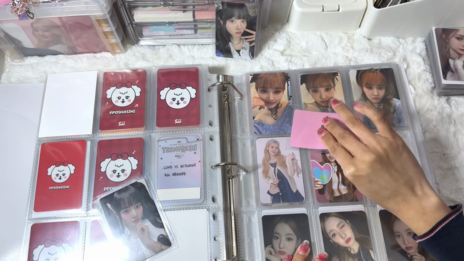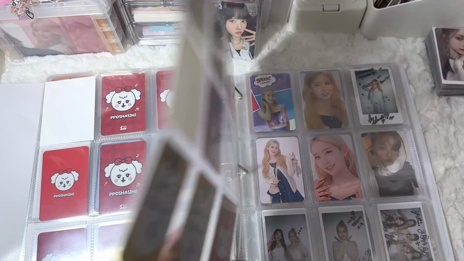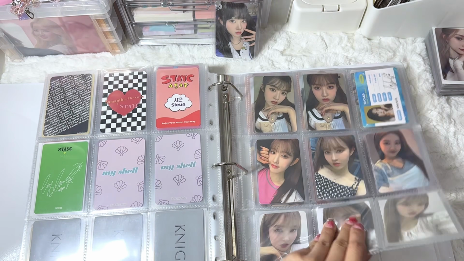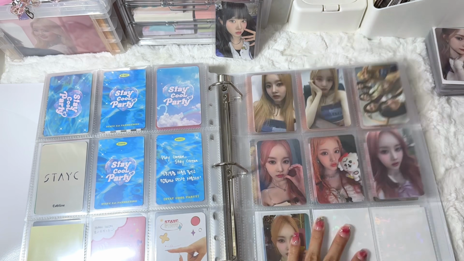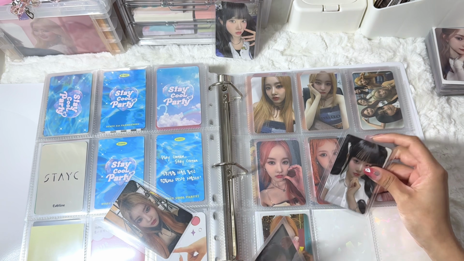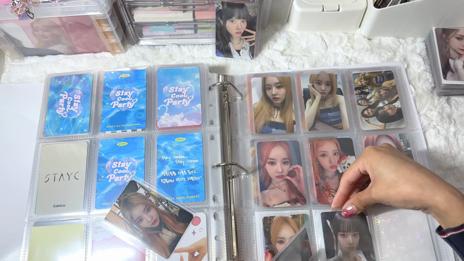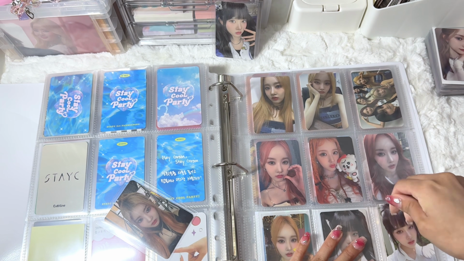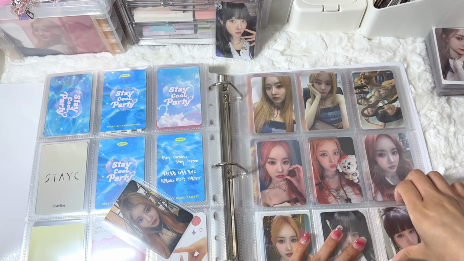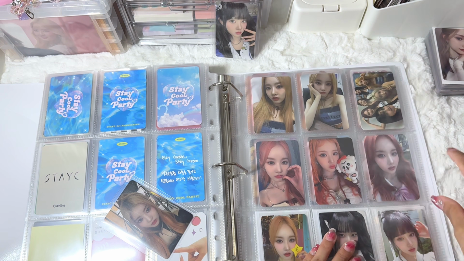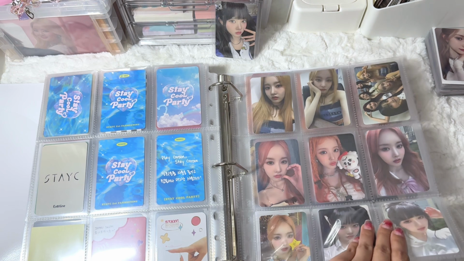This one is the Season Greetings Apple Music pre-order benefit. So I'm going to add these in here because there are 2 empty spaces, but they're actually going to end up being moved into their own page because I think there was a ton of photo cards that they did for the movie club fan meeting. So just as a placeholder right now, those are going right there.